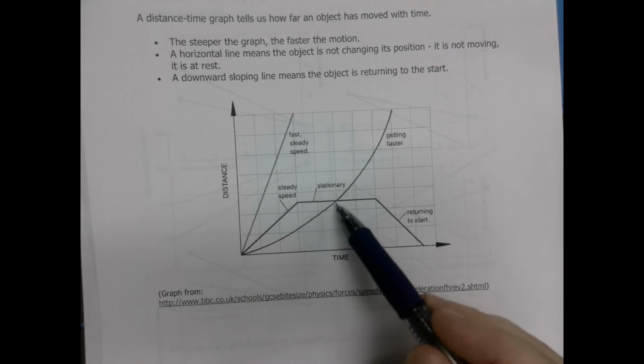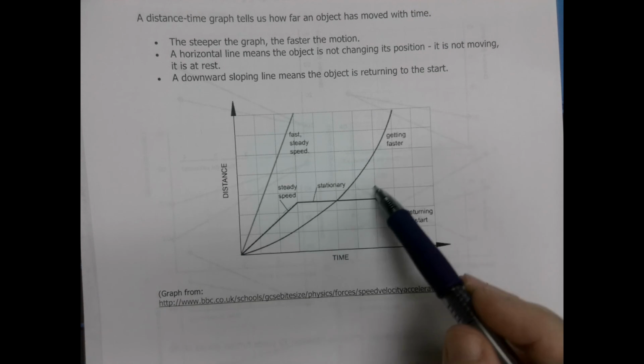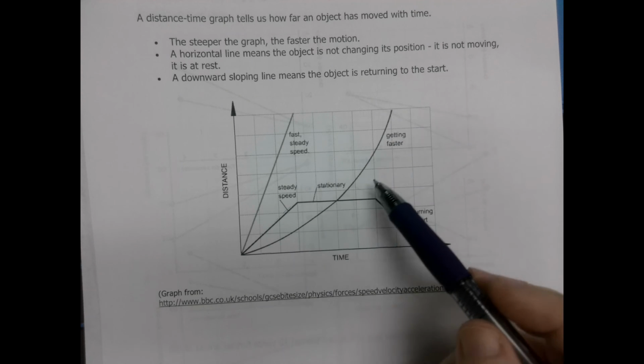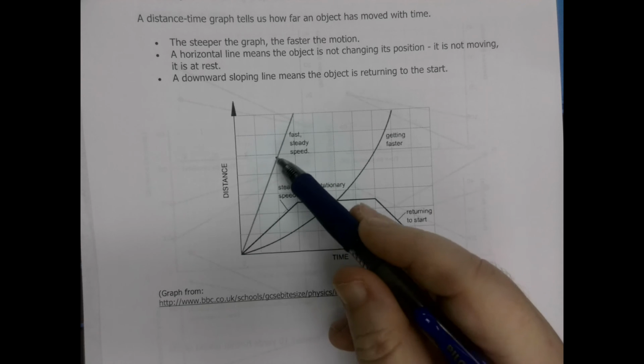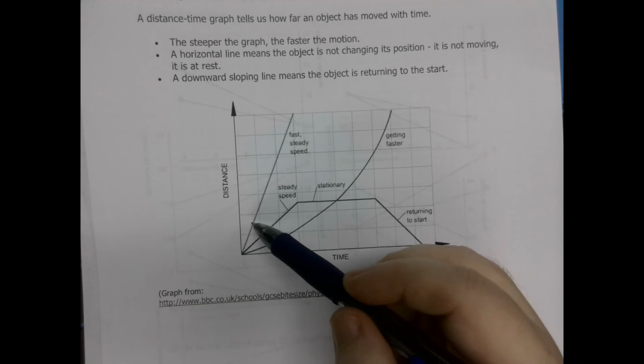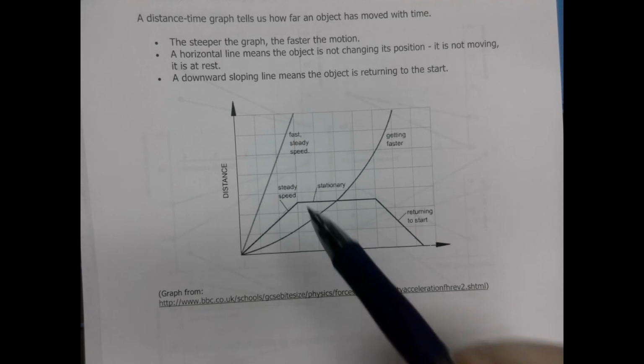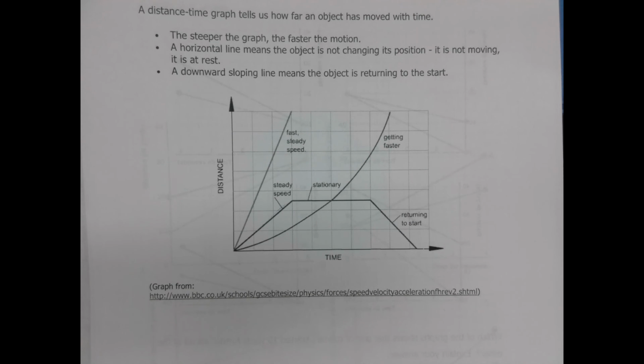This line right here is curved, which means it's getting faster, so it is accelerating. And this line is a straight line, so it's a fast and steady speed. Make sense?